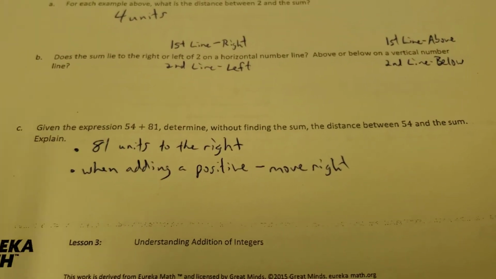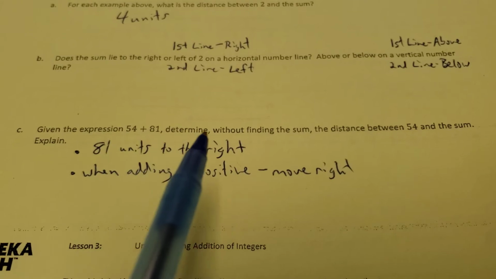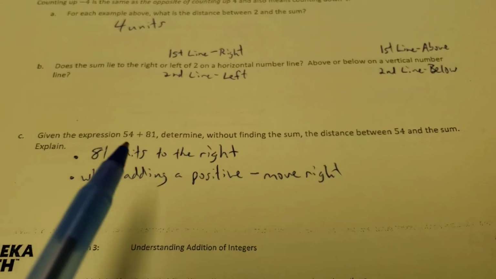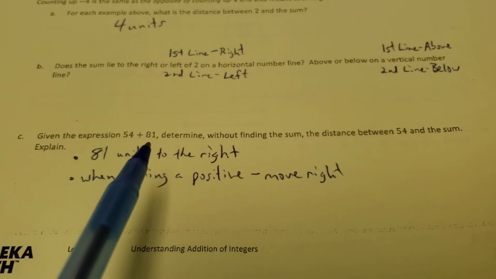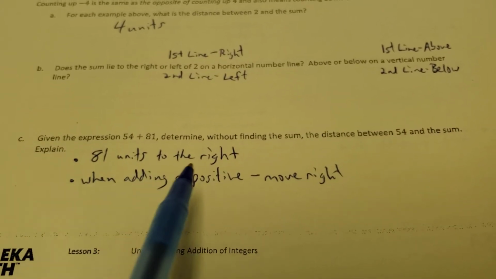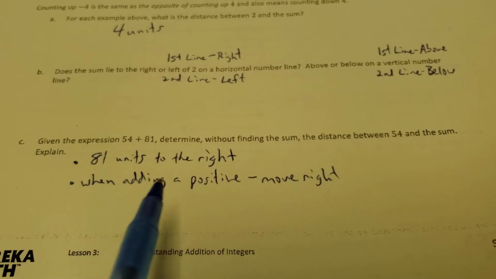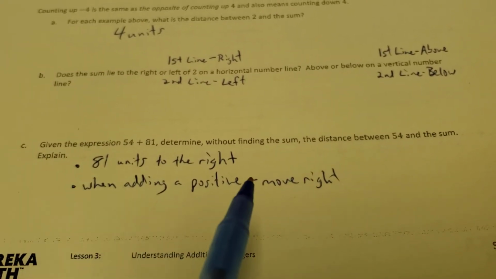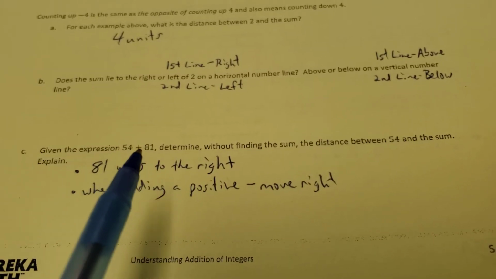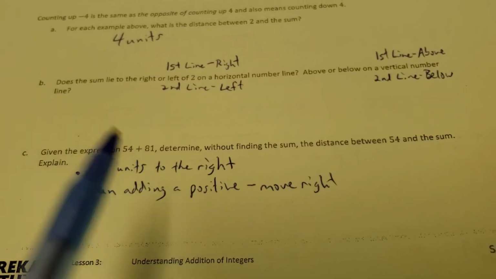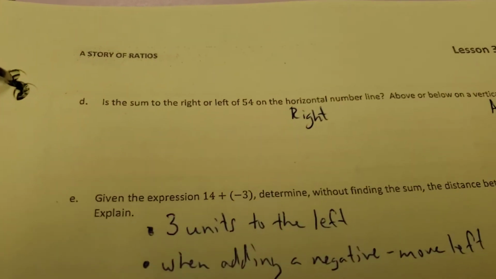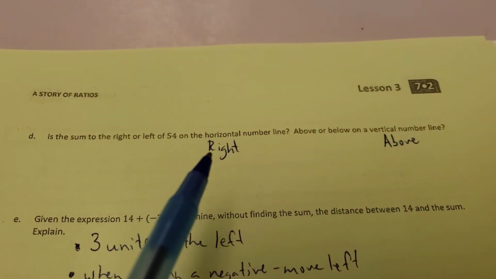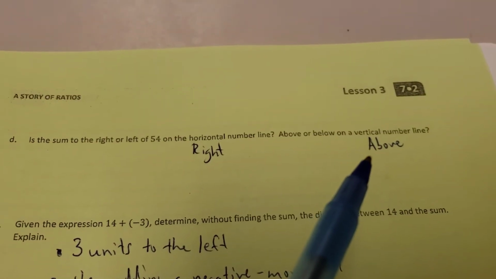Given the expression 54 plus 81, determine, without finding the sum, means I don't want us to find the answer, the distance between 54 and that sum. Well, since I'm taking 54, then I'm adding 81 to that, it'll be 81 units to the right. When adding a positive number, remember you move to the right. So we didn't want the final answer, they just want to know that distance between 54 and what the answer would be. Well, it's 81 places. Is that sum to the right or to the left of 54 on the horizontal number line? To the right. And if it was a vertical, we'd be going above, we'd be going up.